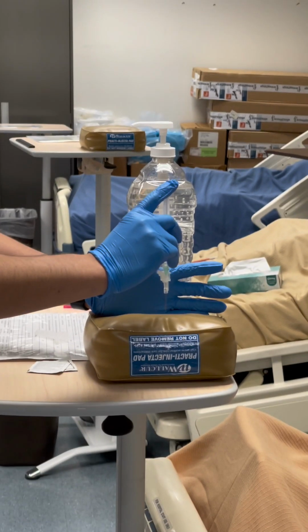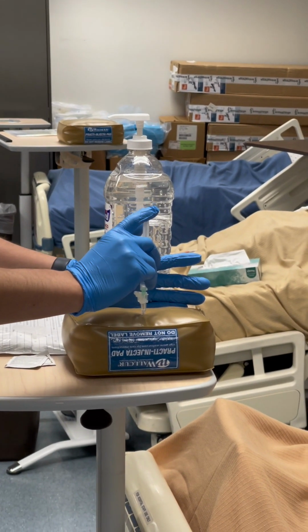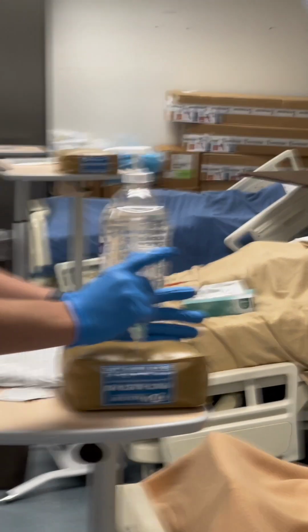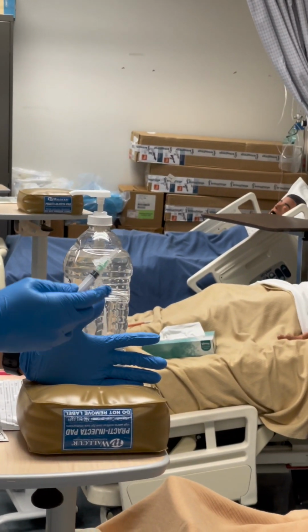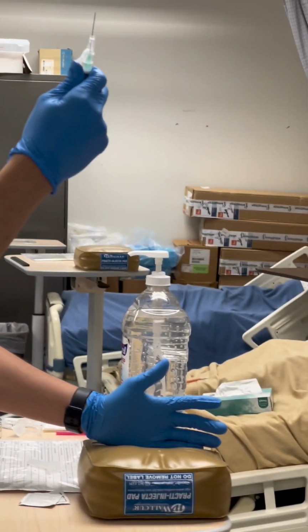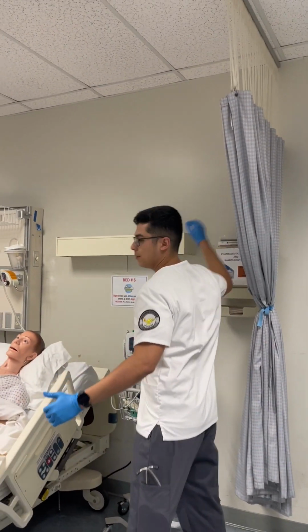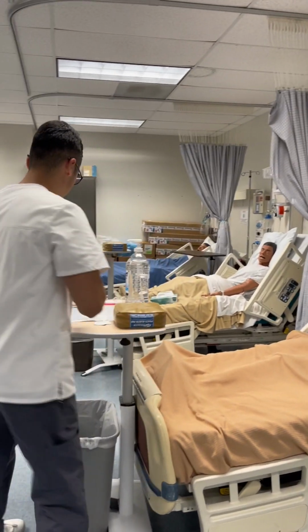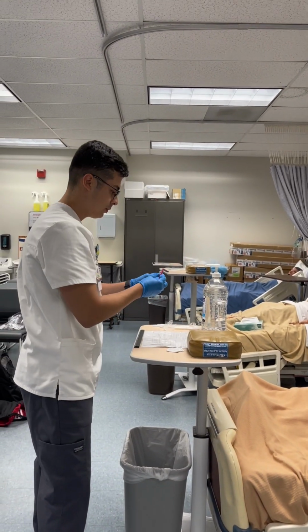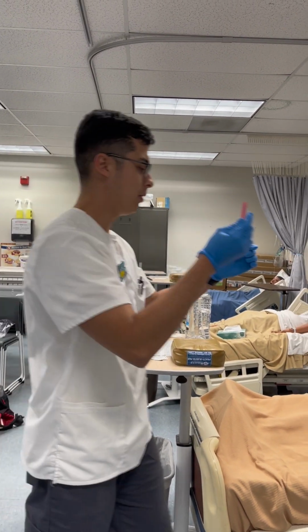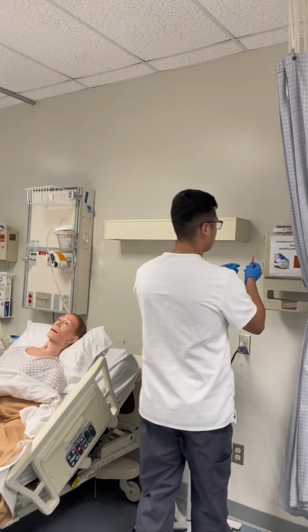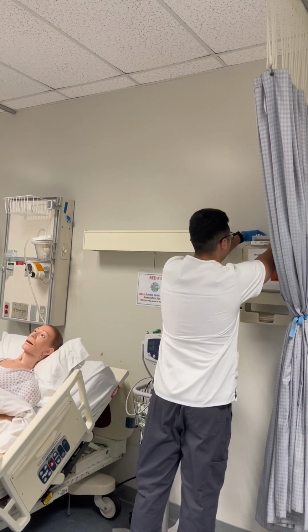And then I'm going to administer at 90 degrees. Immediately I'm going to put on the safety. Put on this one. Okay. Immediately dispose of this. Awesome. So safety needle, filter needle and the Compazine, I'm going to dispose of it in the pharmaceutical waste.